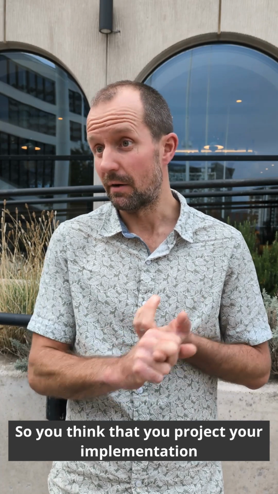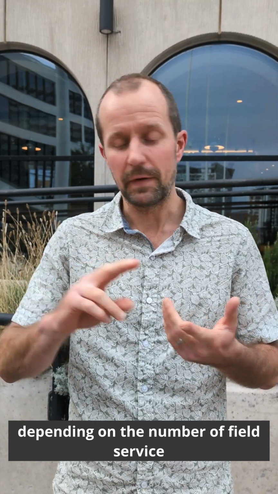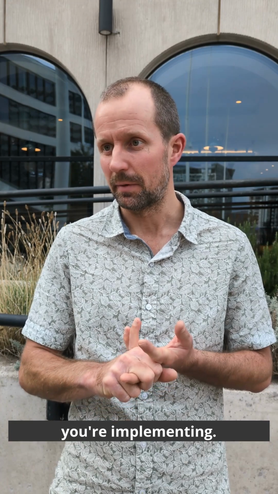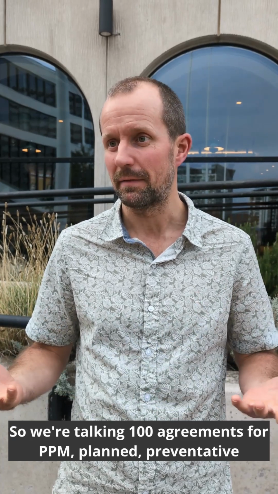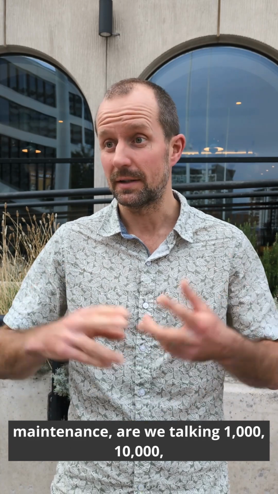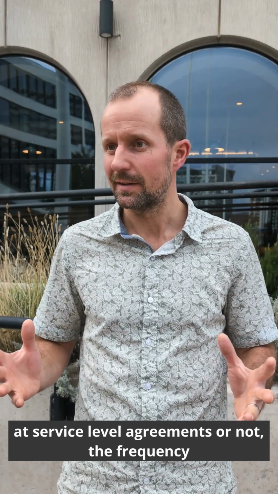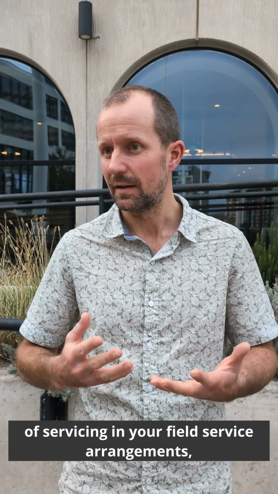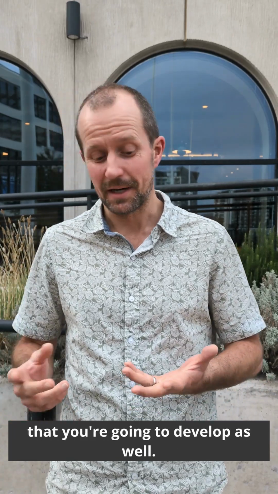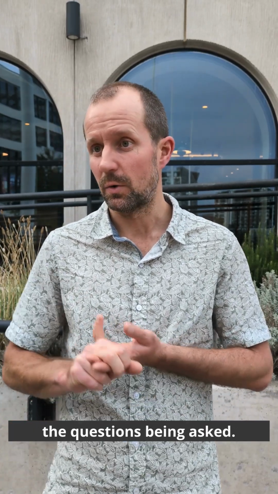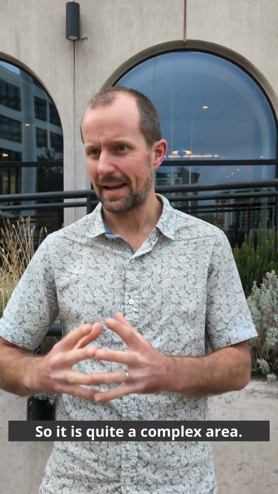So you then have your project implementation figure, and that tends to vary quite wildly depending on the number of field service engineers you've got and the complexity of the system you're implementing. By complexity I mean the number of agreements. Are we talking 100 agreements for PPM, planned preventive maintenance? Are we talking 1,000, 10,000, 100,000? And the scale of whether you're looking at service level agreements or not, the frequency of servicing in your field service arrangements, along with the complexity of the mobile app that you're going to develop as well. So you're looking at a high range of complexity on the questions being asked. You need to look at connections to devices. So it is quite a complex area.